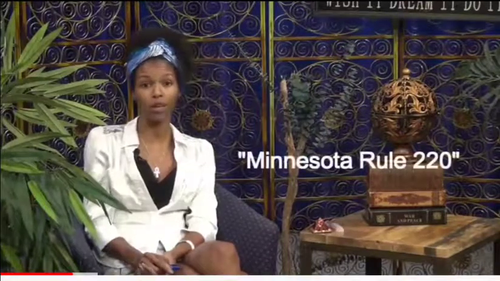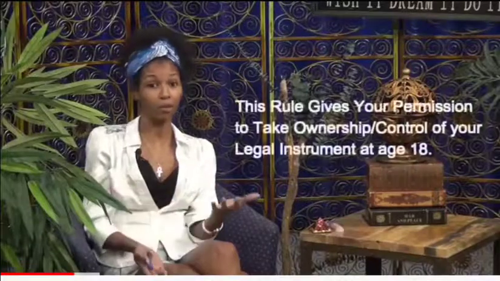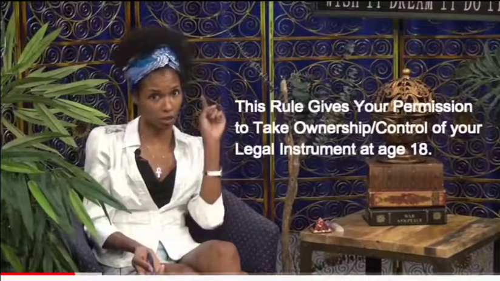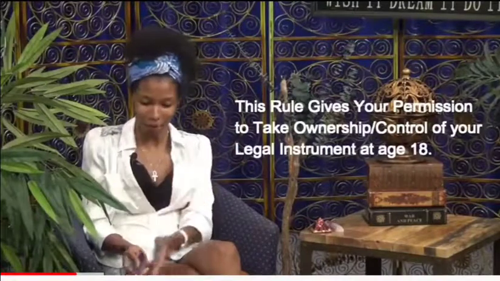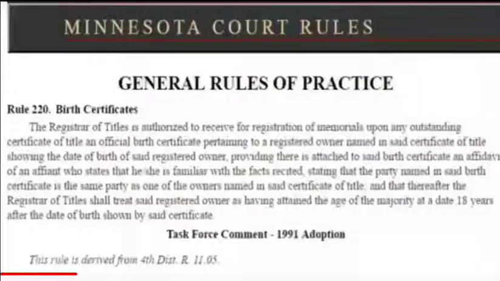We're going to go through some information on the birth certificate, what it is, and why we should authenticate it. Well, the first rule is Minnesota Rule 220. I will advise you guys to write this down or look it up. Like I said, we did provide you with a template, and you can just click on the link and it'll take you right to the information. But I'm going to break a little bit of it down for you. I'm going to read a little bit from Rule 220.